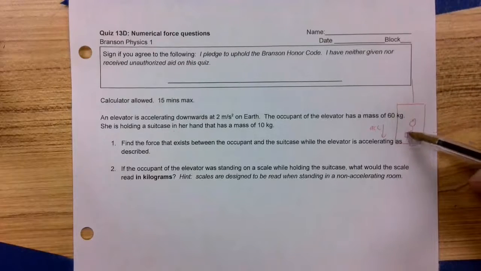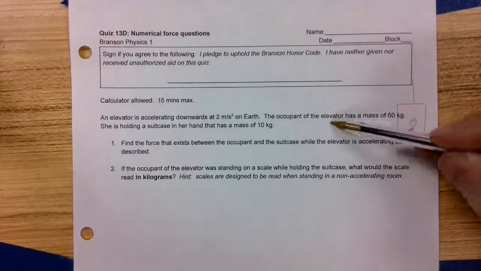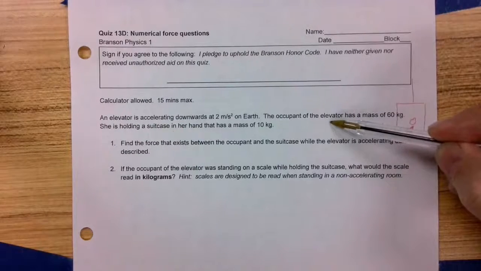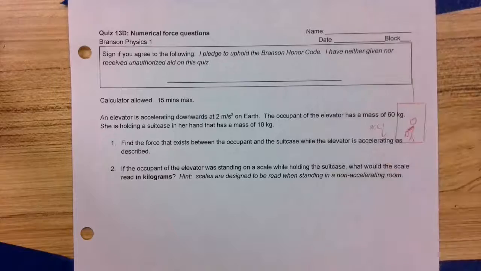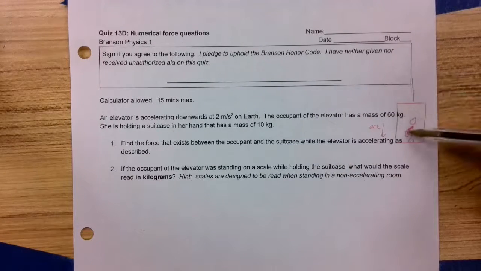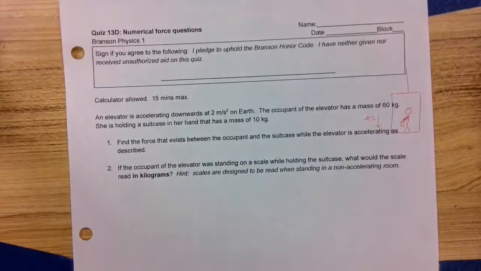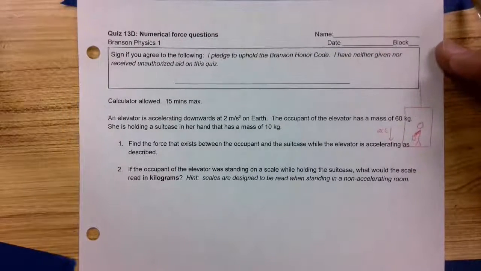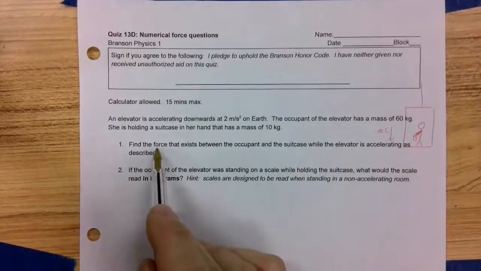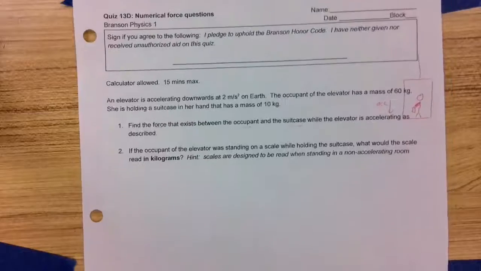One thing that's not important is this angle here. And I know that's not 100% clear to some people from the wording of the prompt. If I was going to use this quiz again in the future, I would rewrite it to make it a little bit more clear. But I wanted you to visualize it as straight up and down. We don't need the extra difficulty of a diagonal pull. So let's move on and find the force that exists between the occupant and the suitcase.